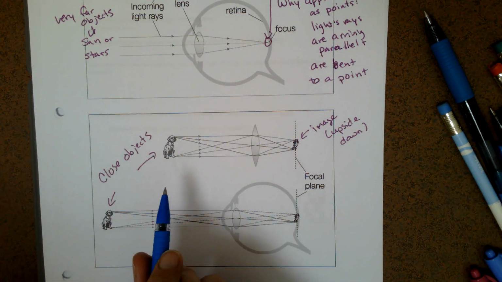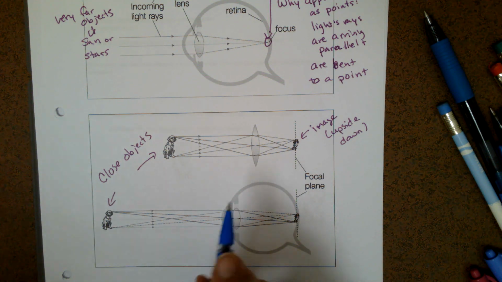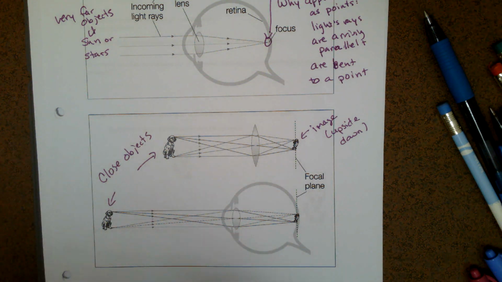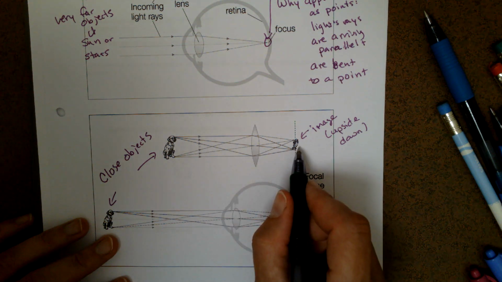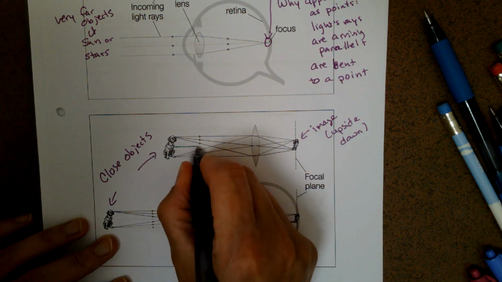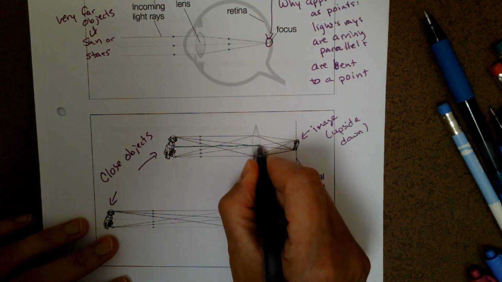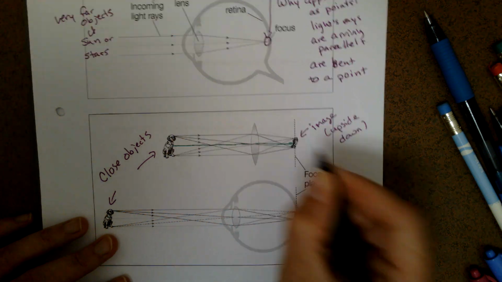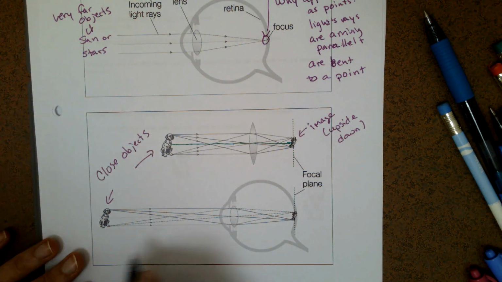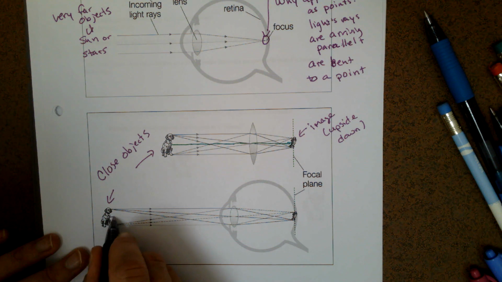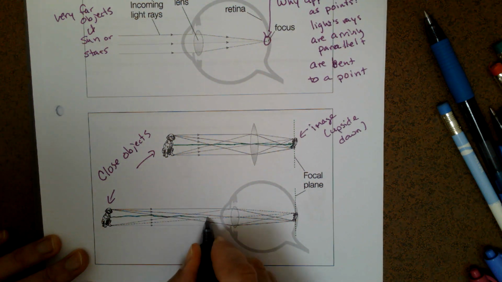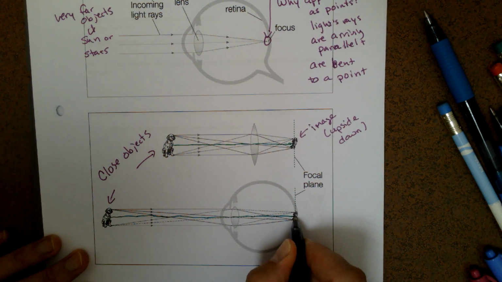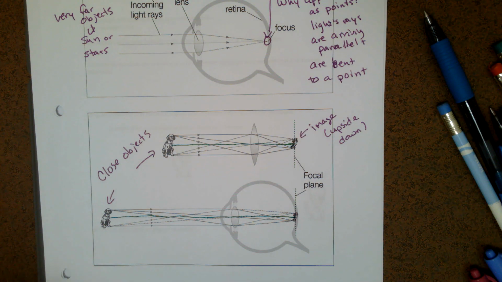Let's see how this gets bent, why the image ends up upside down. So the middle one that passes through that smooth part of the lens, I'm going to keep that green, and that's going to pass right through like that. It's still going to be the same for both the convex lens and the convex lens of your eye. So that's same for same.